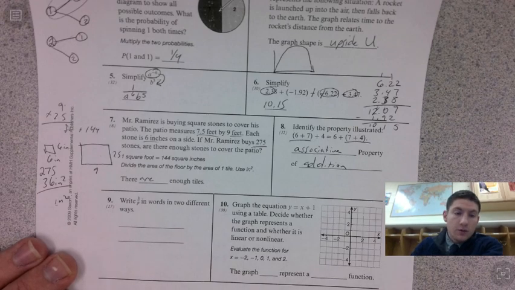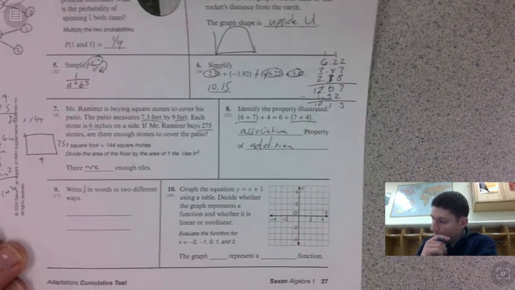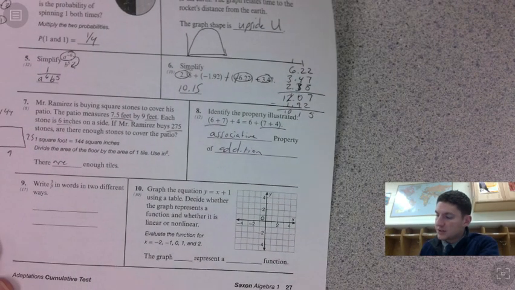Number 9. Write 3 divided by p in words in 2 different ways. So I just gave you one of them. The other way in which you could write it would be the quotient of 3 and p.